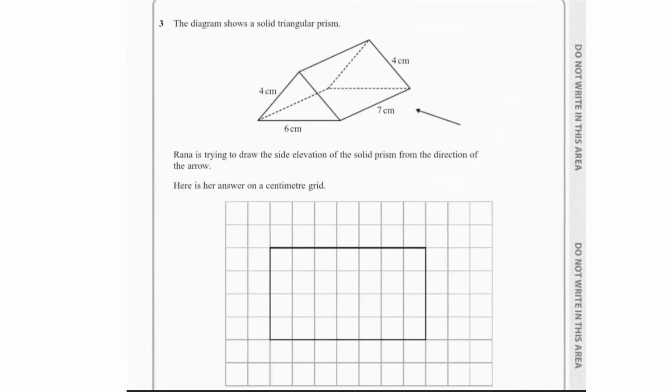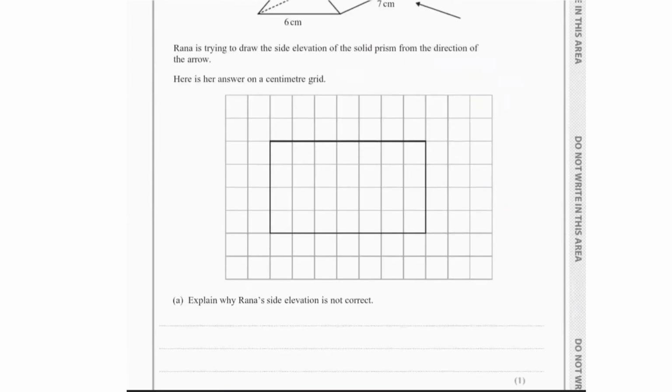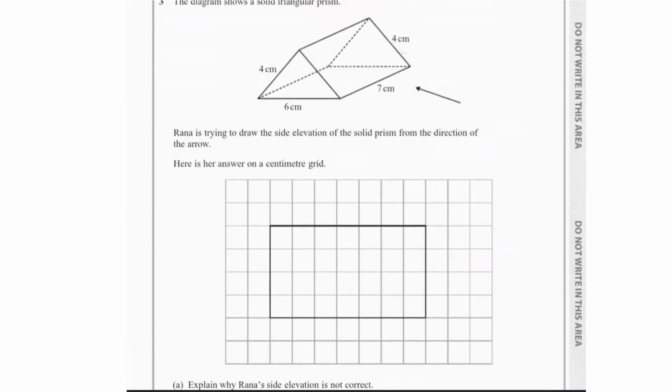Question 3 says the diagram shows a solid triangular prism. Rana is trying to draw the side elevation of the solid prism from the direction of the arrow. Here is your answer on a centimeter grid. Explain why Rana's side elevation is not correct. So the reason why her side elevation is not correct is because this perpendicular distance is not going to be 4, but it's going to be this distance. Side elevation is basically going to be this. This is what we're seeing.